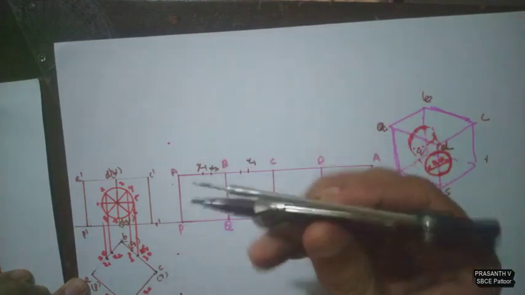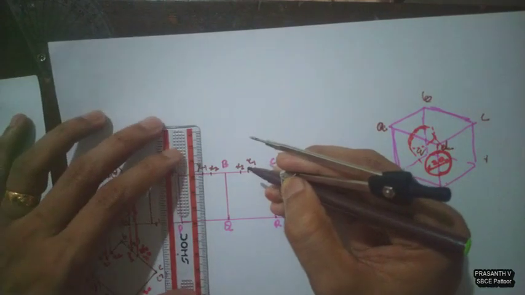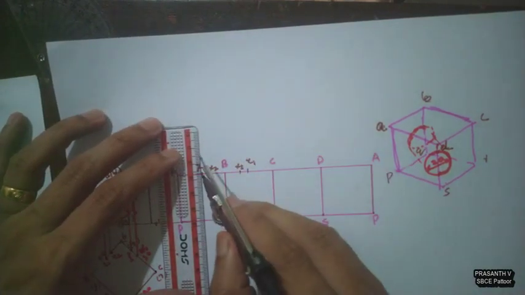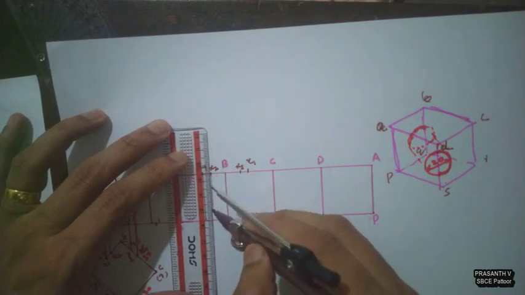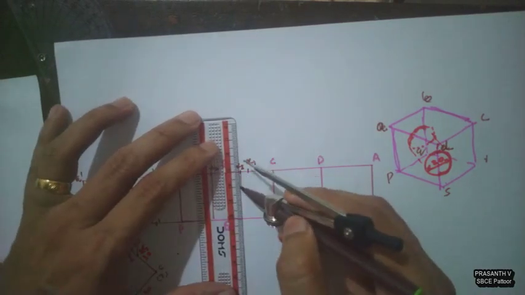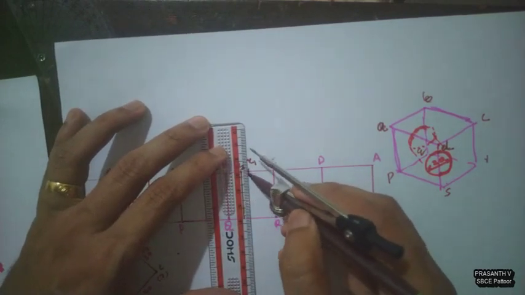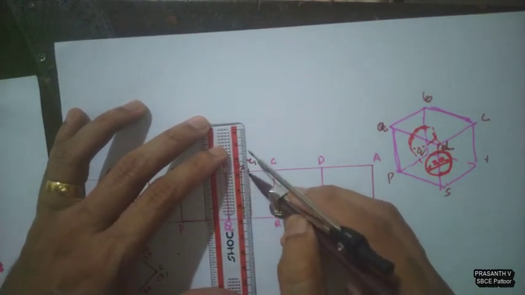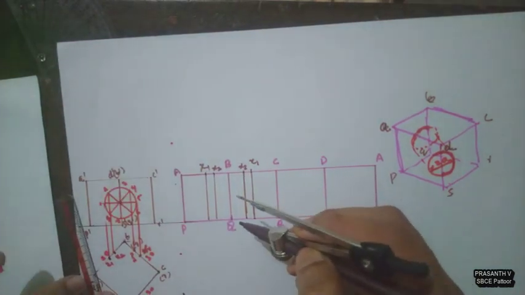See, with this point you can draw the imaginary edges. These are the imaginary edges that we draw to represent the circle in the development.